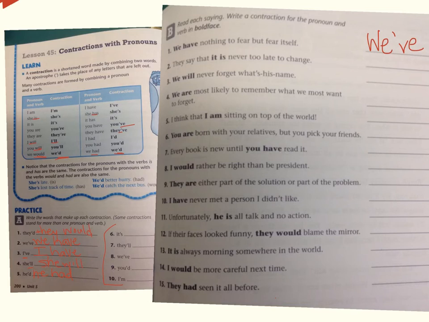Number 2, it says, they say it is never too late to change. So we have it is, so we know that is going to have an S and you're going to have an apostrophe, so I-T apostrophe S. We'll do one more. We will. We know that for will, it is just two L's and an apostrophe, so it'll be W-E apostrophe L-L.